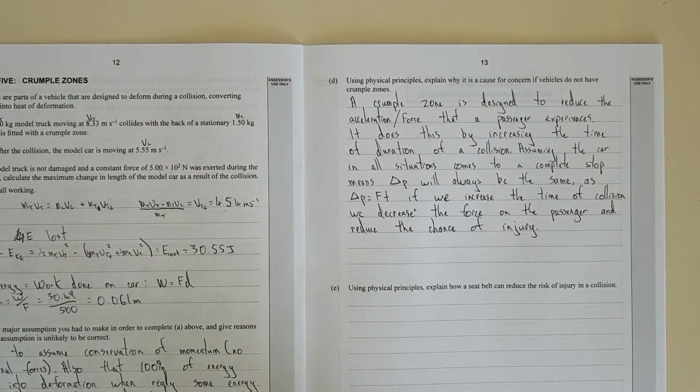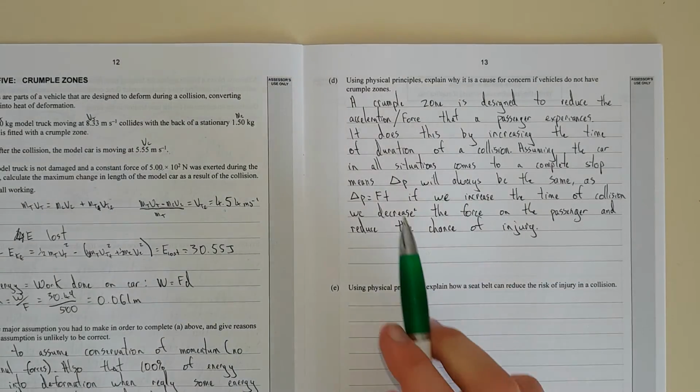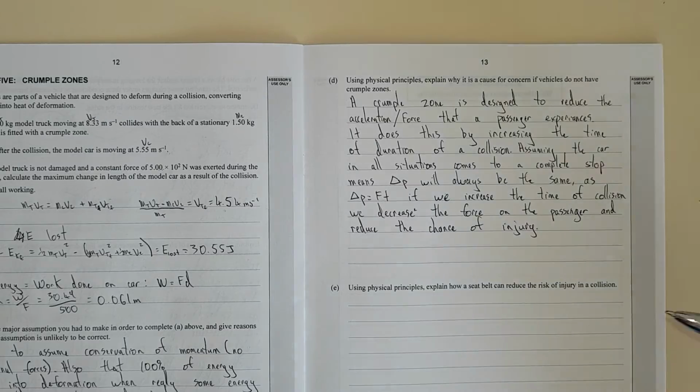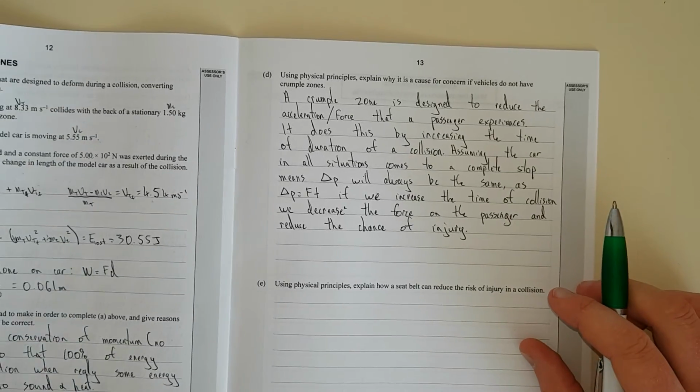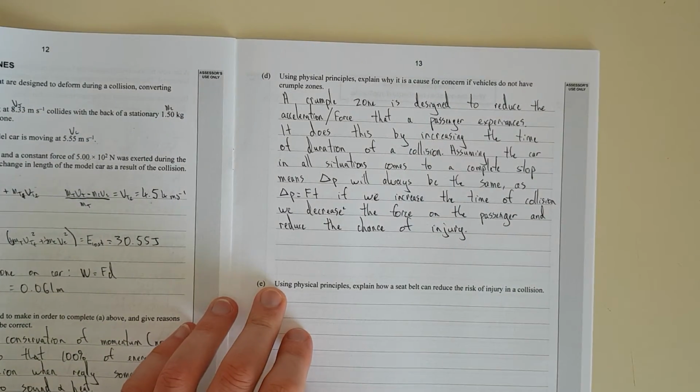Right, so I just said a crumple zone is designed to reduce the acceleration / force. I'll put acceleration / force because you literally just divide by the mass of you. Acceleration divided by mass gives you force, so you can just use them interchangeably. That a passenger experiences. It does this by increasing the time duration of a collision.